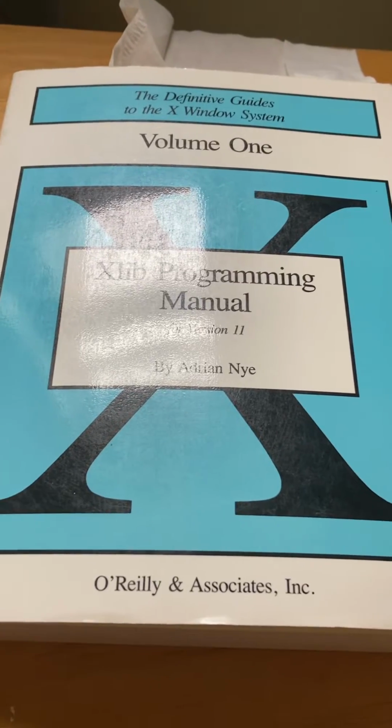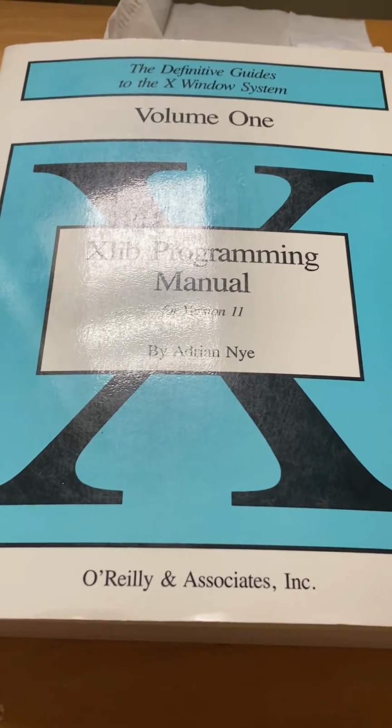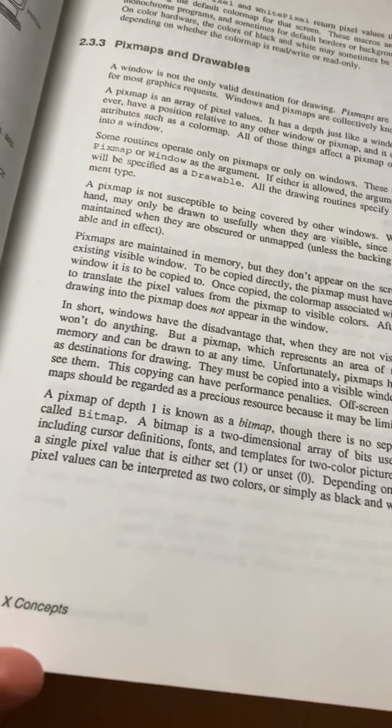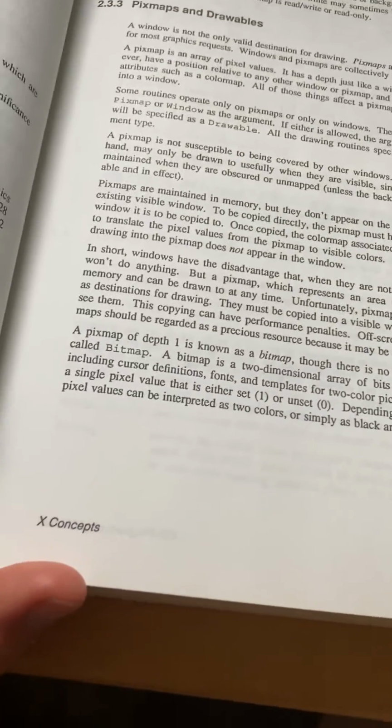I love this book. Volume 1, Xlib Programming Manual. I use Kleenex as a fabulous bookmark. Sometimes it works. And let me show you a little excerpt, an example of why this book is so great, the way it just explains concepts.